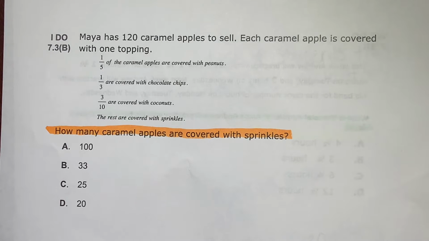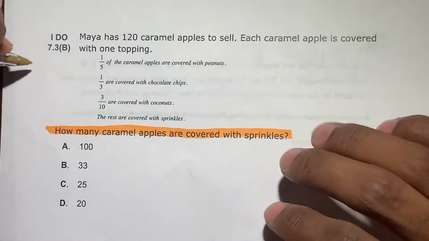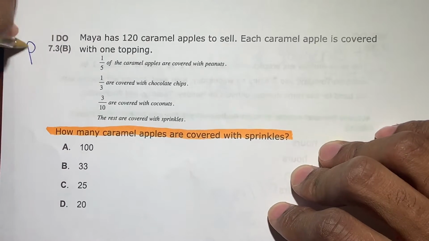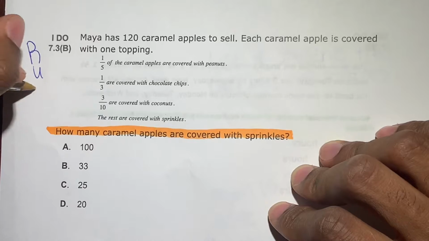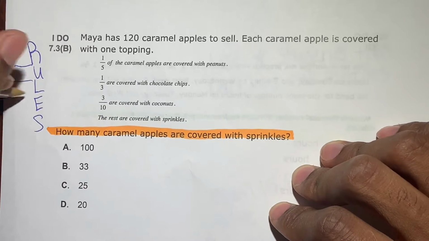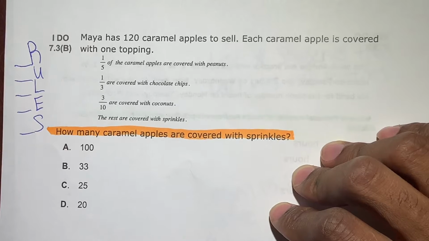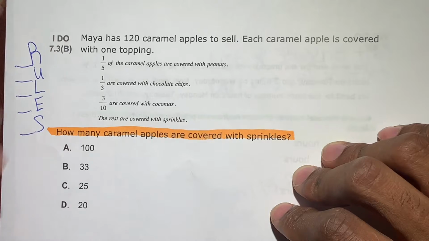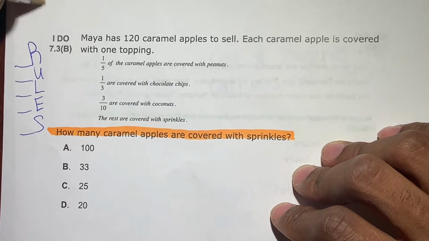All right. I do 7.3b. As always, we have our rules: procedural, conceptual, accuracy, strategy. All right. So we'll read the word problem. This is part of our procedural strategy.